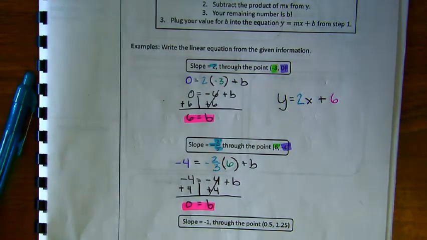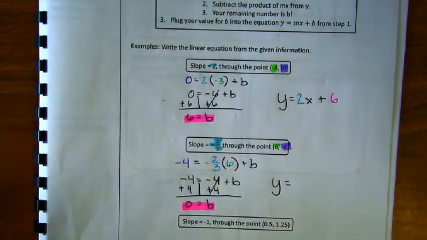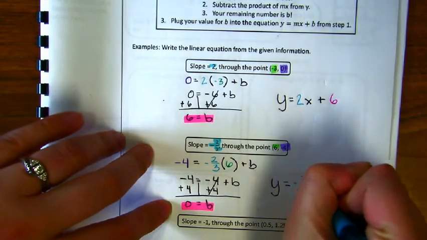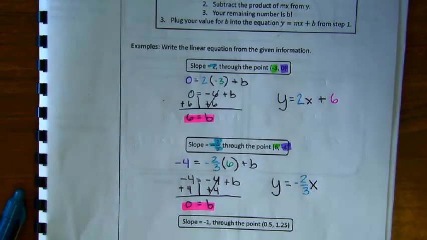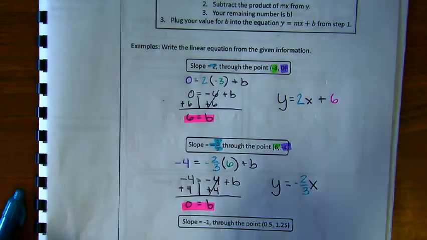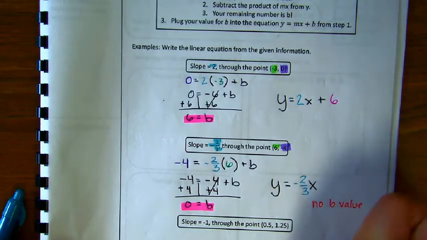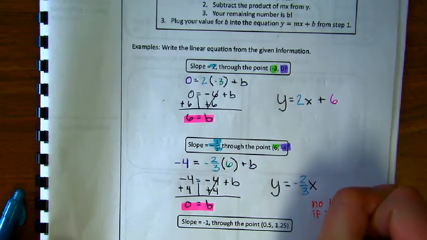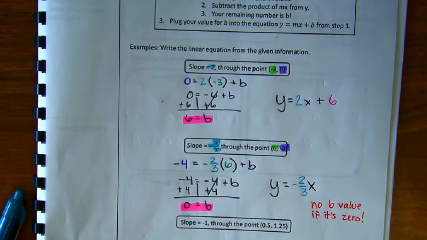That means we have y equals, our slope is negative 2/3, x. We do not need to have our b value here if it's 0. Remember, this is a proportional relationship, and we don't need to say negative 2/3 x plus 0, because the plus 0 wouldn't change anything, so it's unnecessary to have it.